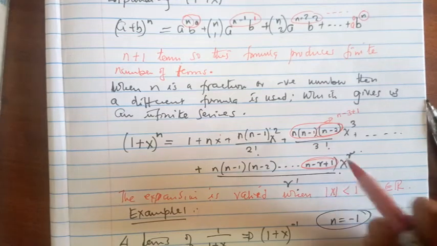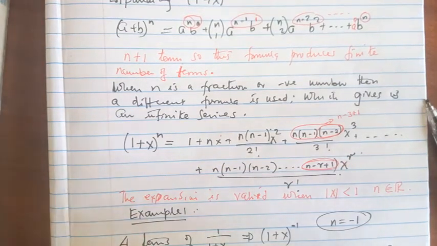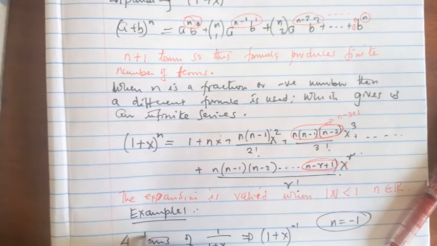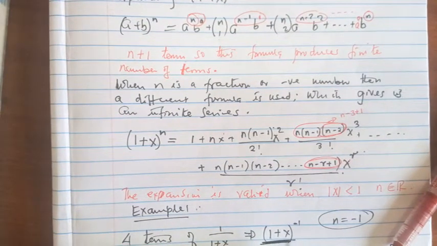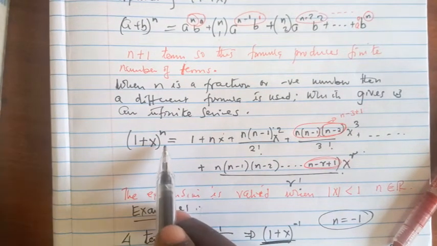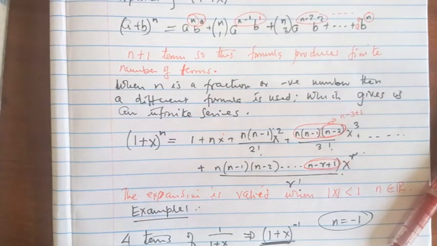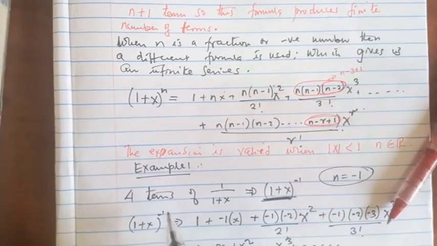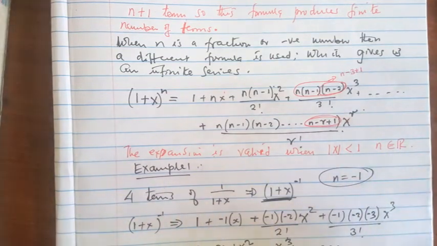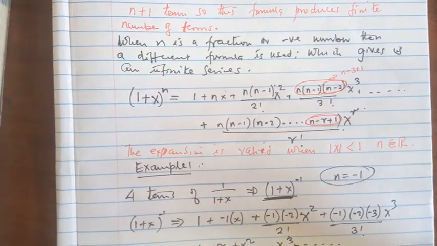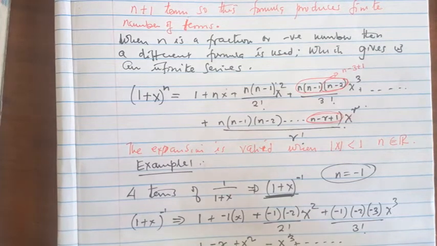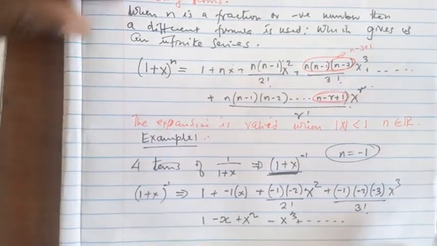Find the first four terms in the expansion of 1 over 1 plus x, and in this case we just have to write it in index form because we are expanding a binomial. The moment we are told to find the first four terms, you know that is binomial expansion, and we just write it this way according to the laws of indices, and n is -1. This is not positive, it's a negative number, so we expect infinite number of terms.